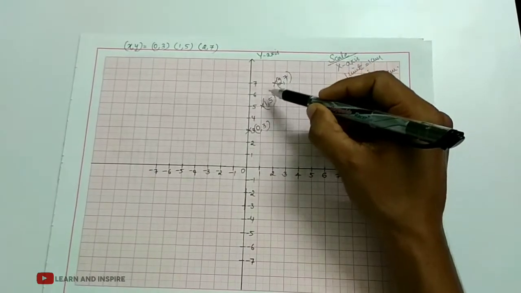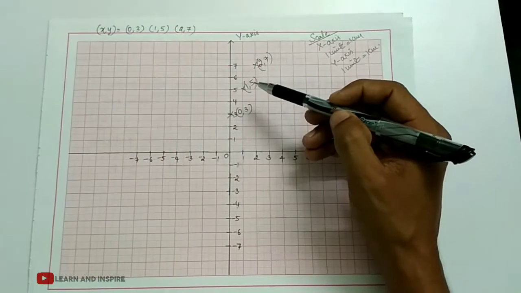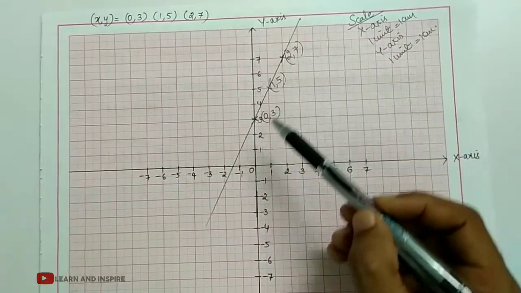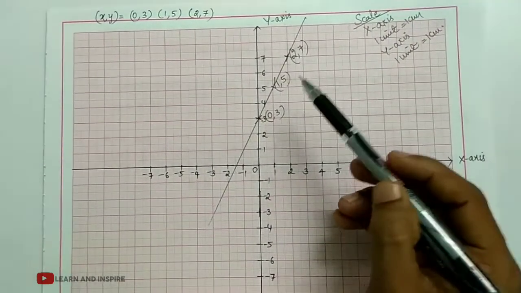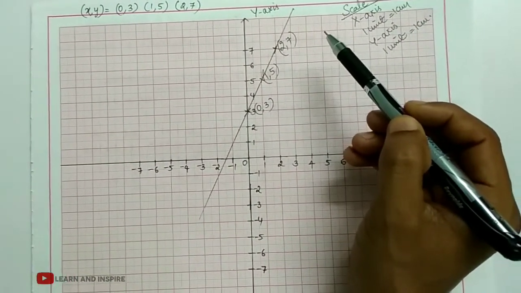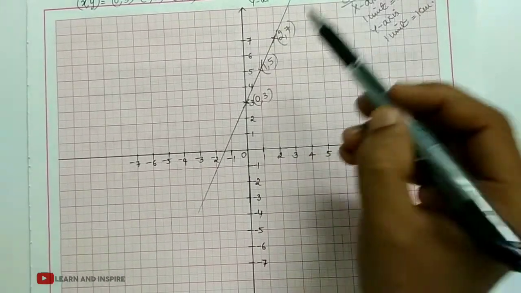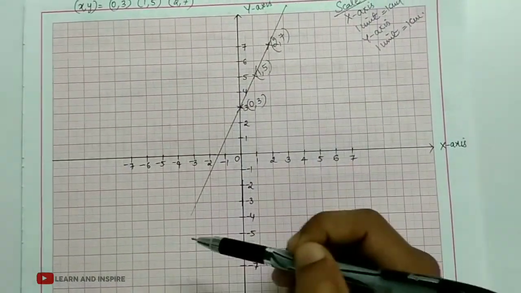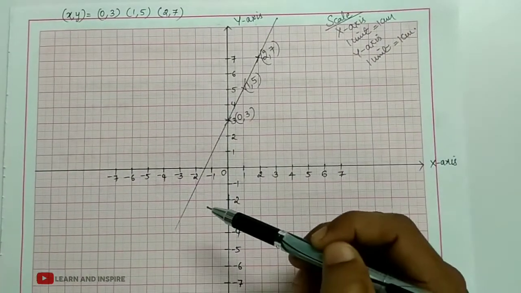Now I join all these three coordinate points. Let me see what we get if I join them. If I join all these 3 points, we get a straight line. So from this, what can we conclude? A linear polynomial 2x plus 3 is in the form of ax plus b, which is the general form of a linear polynomial. So the graph of y equals ax plus b, which is nothing but a linear polynomial, is a straight line. So always remember, a linear polynomial always represents a straight line.